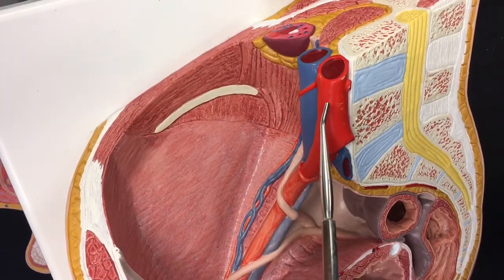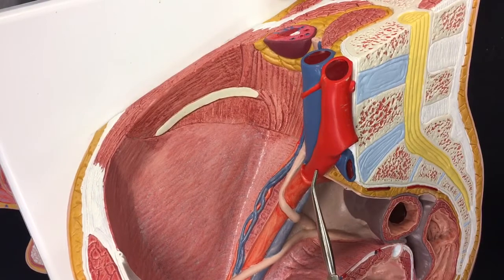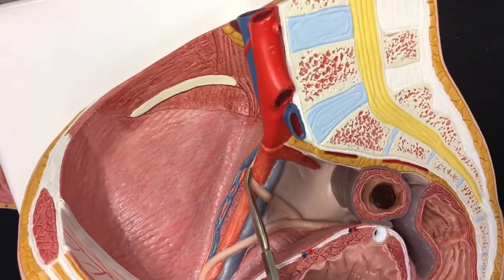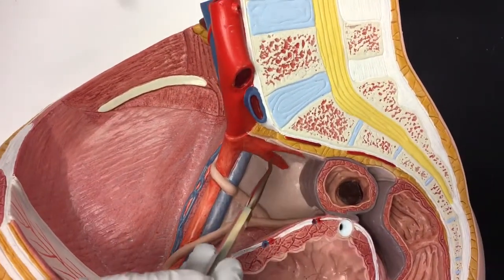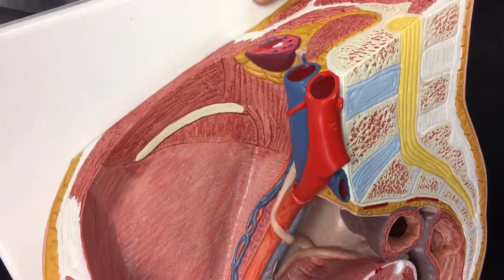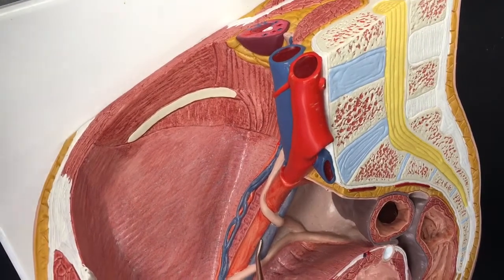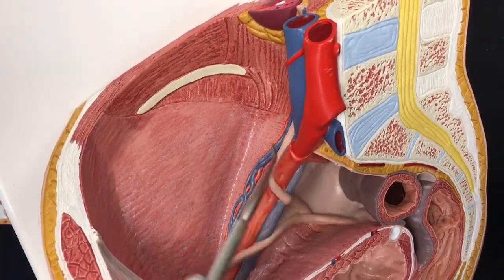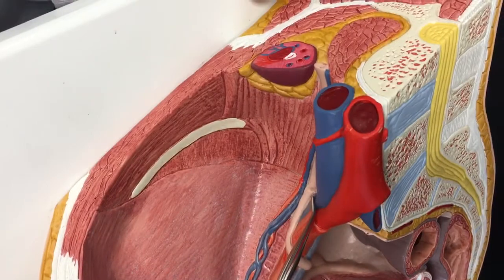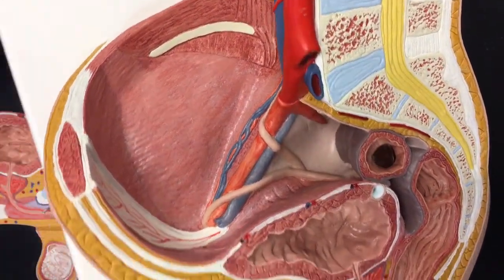We see that we have the aorta, we have the common iliac, and we have the external iliac as well as the internal iliac. We also see the veins as well. So we have the iliac vein, this being the external iliac vein, and this up here being the common iliac vein, as well as the common iliac vein here.